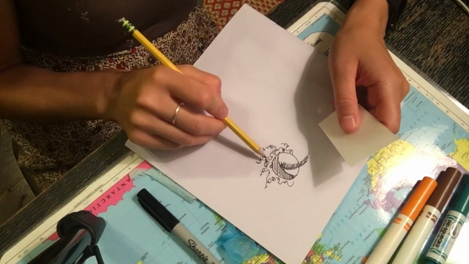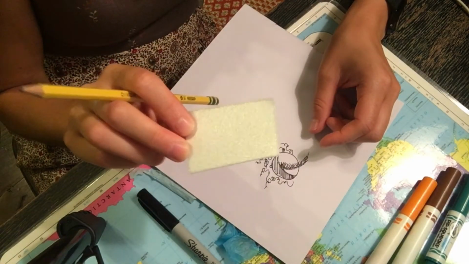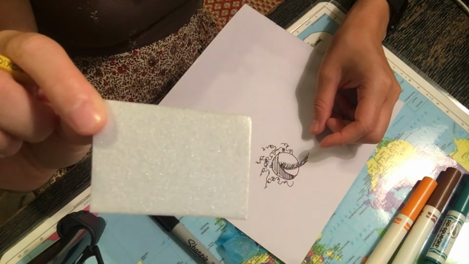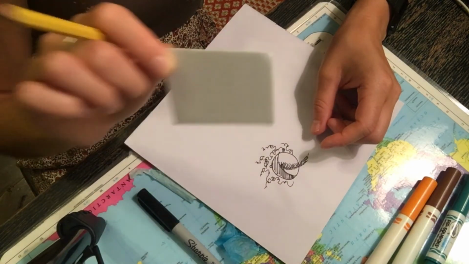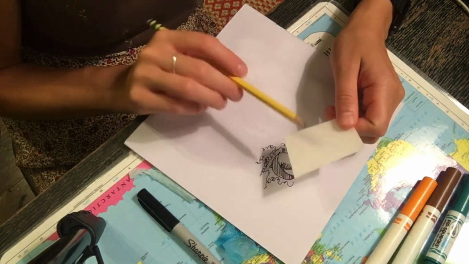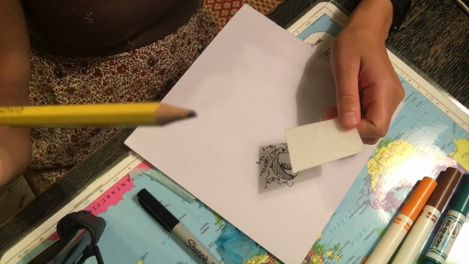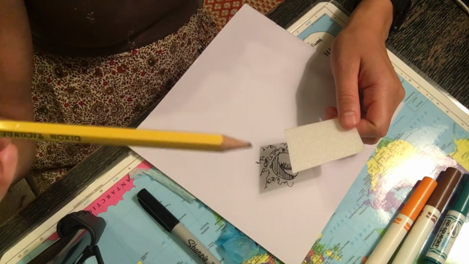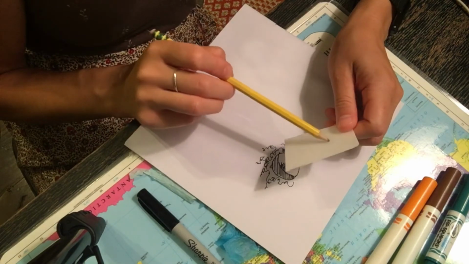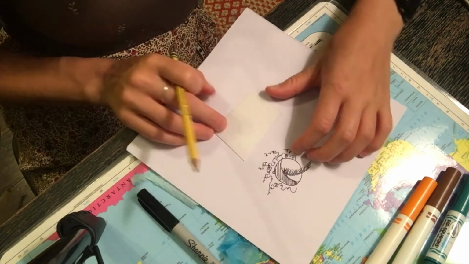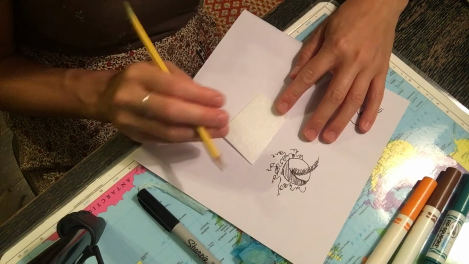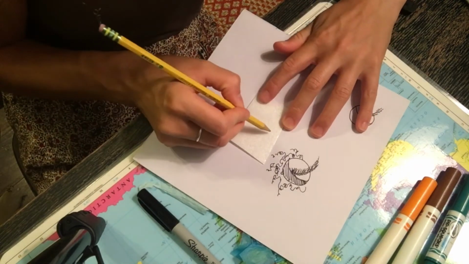Once you have your symbol designed, in your kit this week I included some little pieces of styrofoam. And what we're going to do is transfer this drawing onto the styrofoam. I recommend using a slightly dull pencil, not too sharp, because when we do this we don't want to poke through the styrofoam. So I'm going to transfer this over. Essentially what we're doing is basically making a stamp.